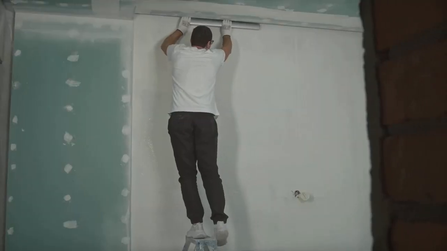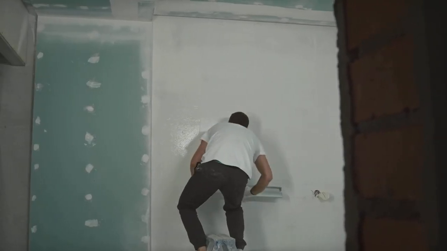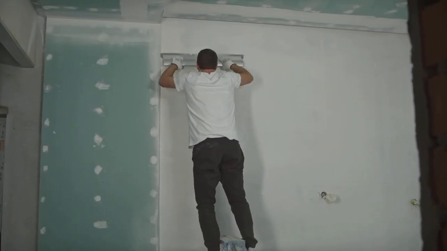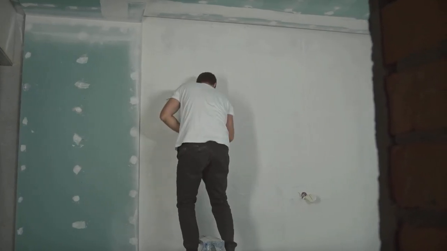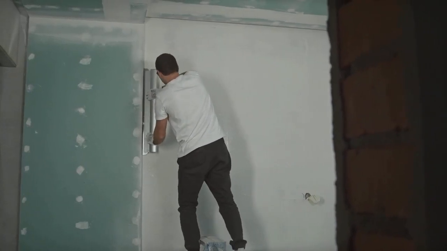So without wasting time, let's jump into the subject, that is gypsum plaster. First we need to know what gypsum plaster is. Gypsum plaster is hydrated calcium sulfate, used for internal walls, ceilings, and plastering work. How is it manufactured?